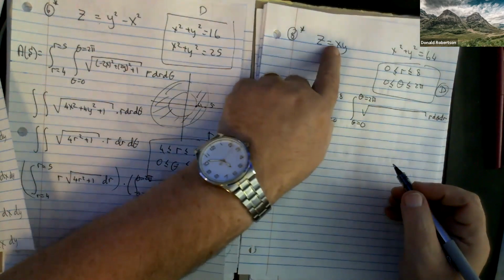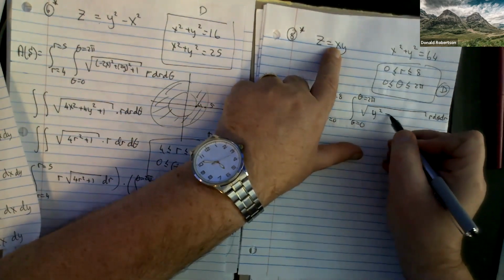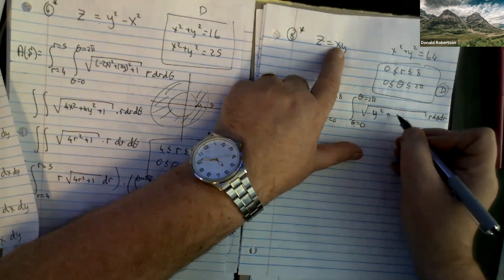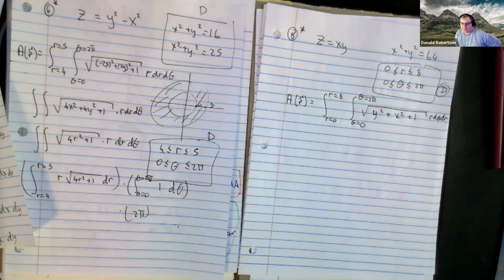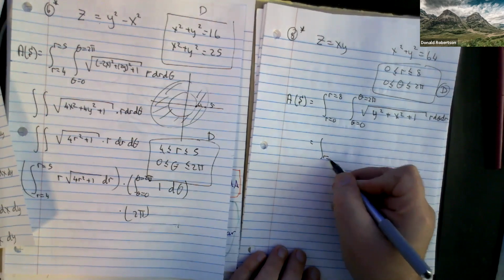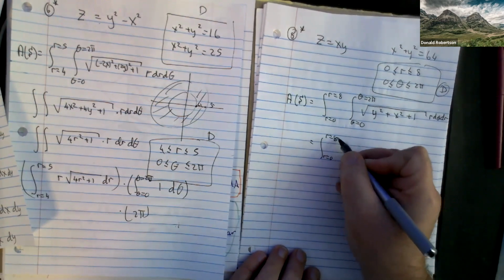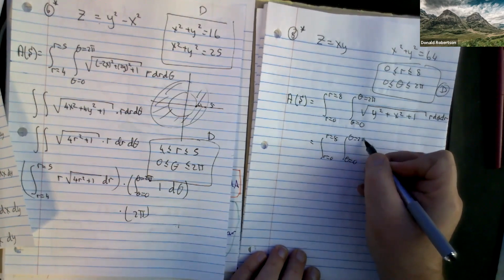Okay, if you differentiate this guy with respect to x, you get y squared. If you differentiate it with respect to y, you get x squared plus 1. And guess what? It's nice. You're going to get r equals 0 to r equals 8, and theta equals 0 to theta equals 2 pi.